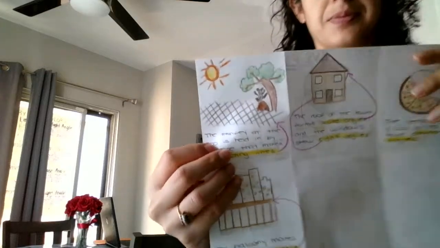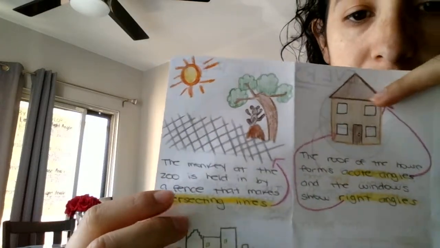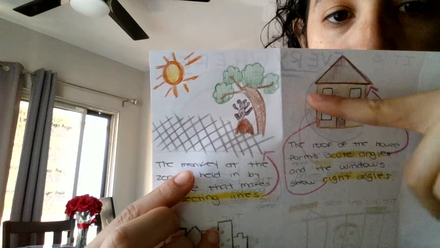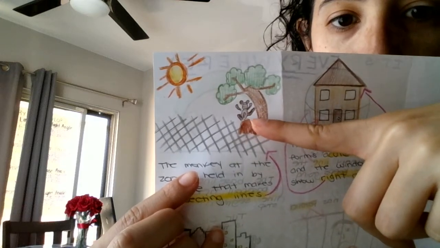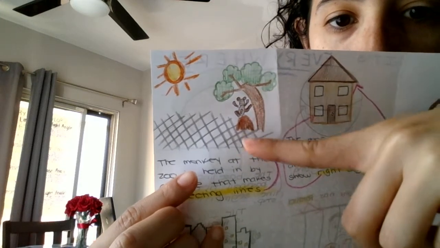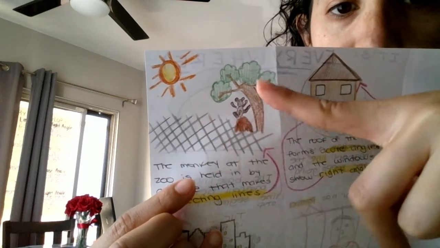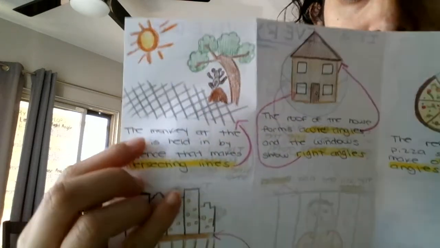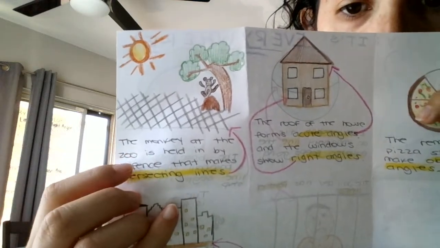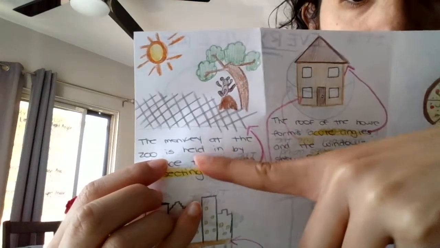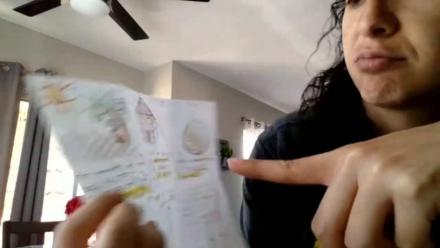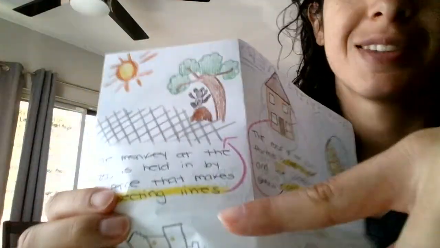Okay, now on the other side, I drew a monkey at the zoo, and then I drew a fence separating the people from the monkey. And I said, the monkey at the zoo is held... Oh, that's what it says.